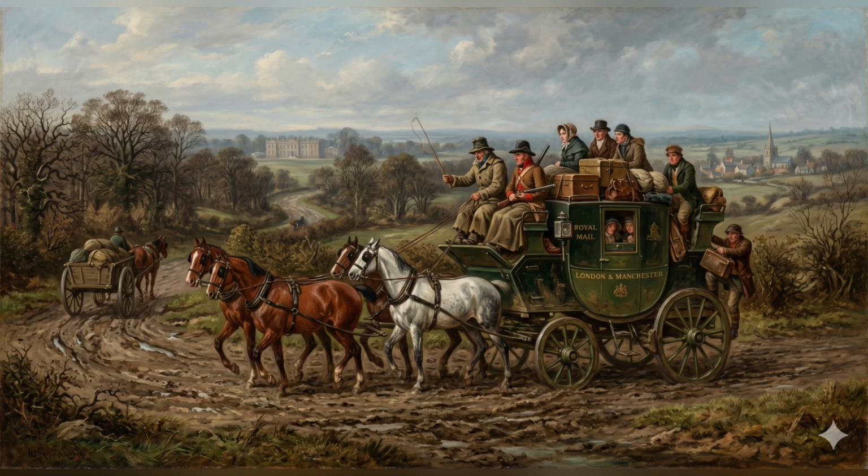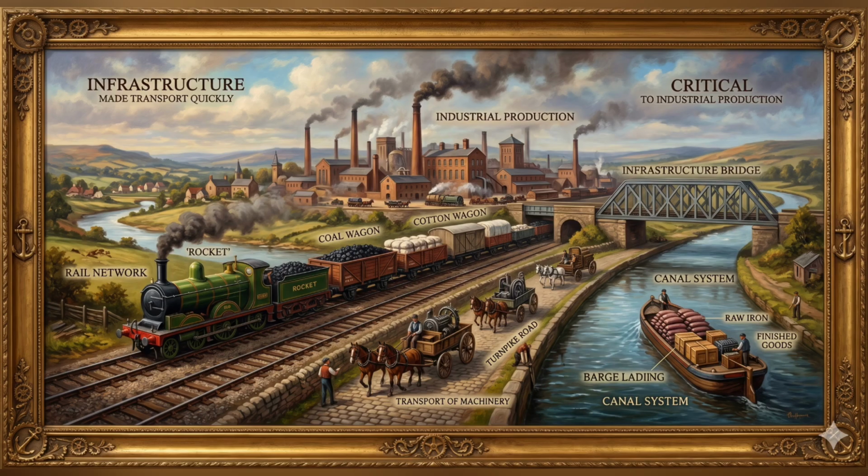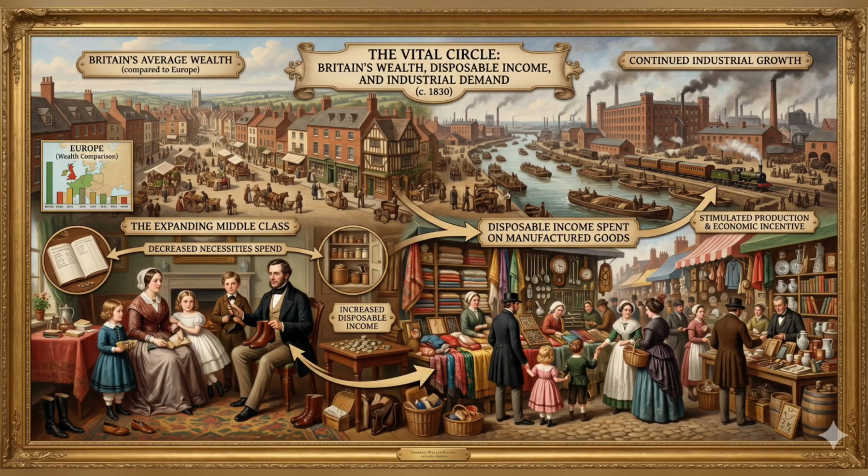For example, a trip from Manchester to London that took about 4.5 days in 1754 could be completed in roughly 24 hours by 1788. Such advances in transportation made it easier to move goods and people, further supporting the growth of industrialization. Infrastructure made it possible to transport coal, cotton, iron, and finished goods quickly, critical to industrial production.